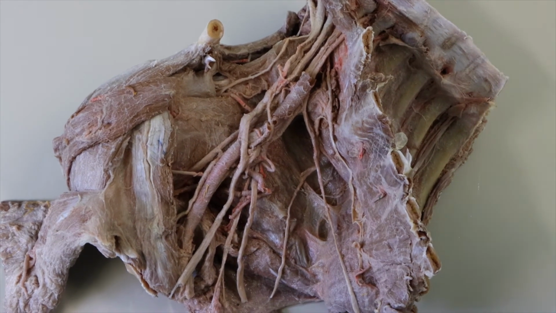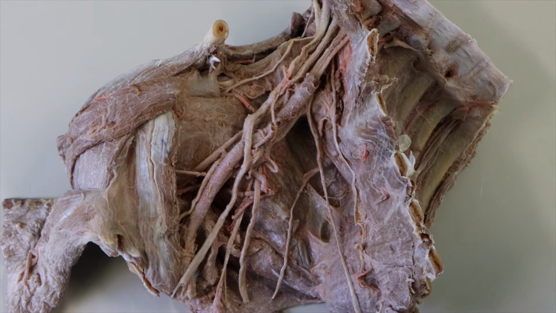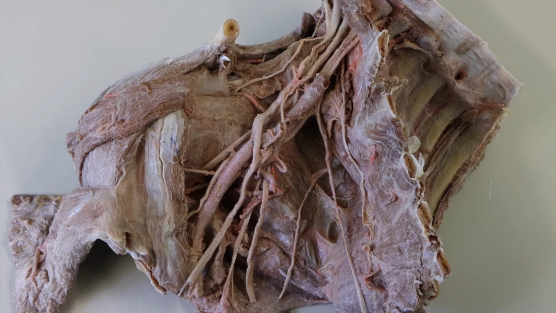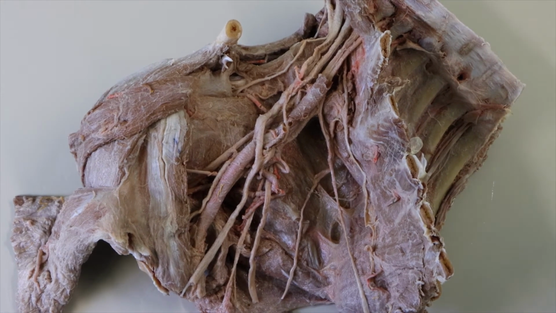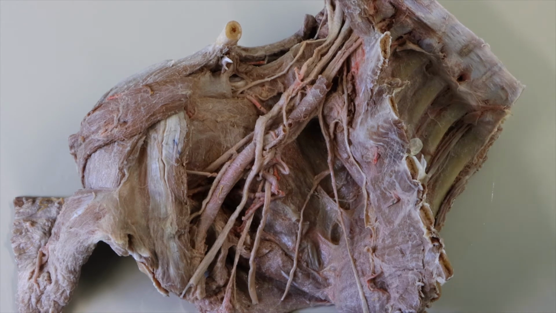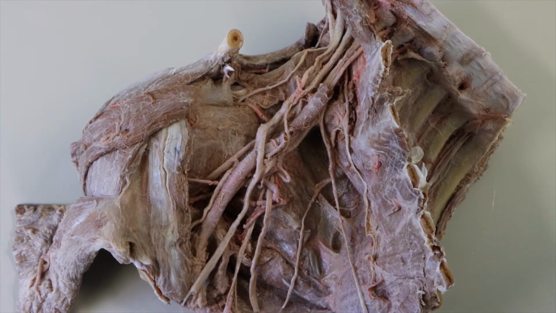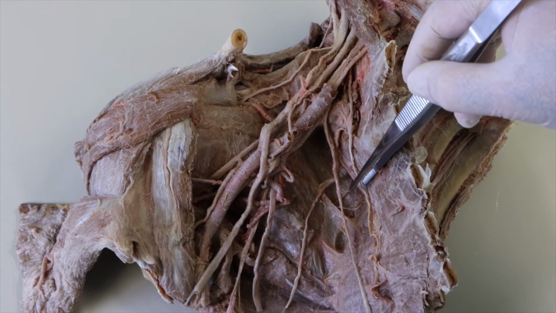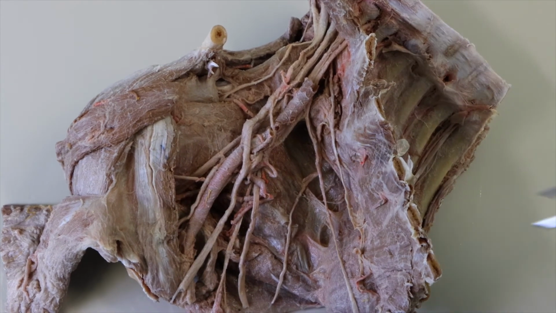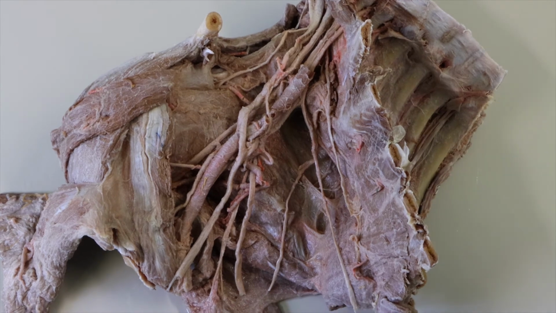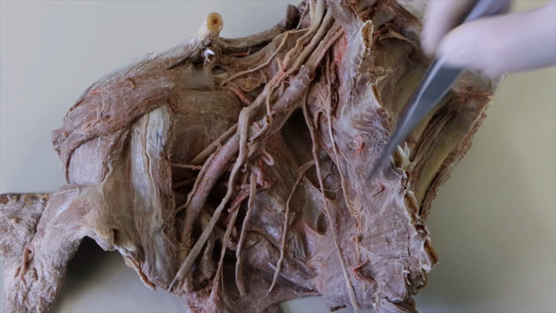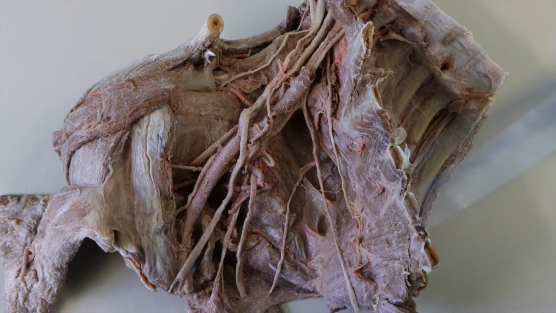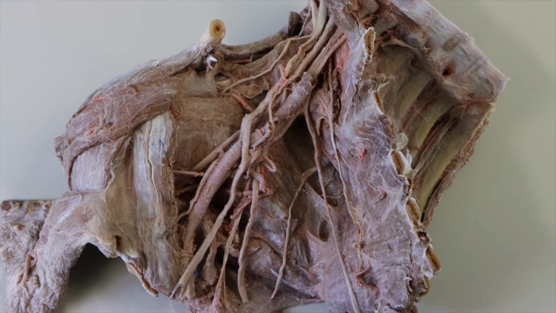muscle. For example, during some pressure or during surgery of the breast, for example to remove the lymph nodes, sometimes this nerve will be traumatized, and trauma or paralysis of this nerve makes paralysis of the serratus anterior muscle, and we have a special terminology which is called winged scapula.